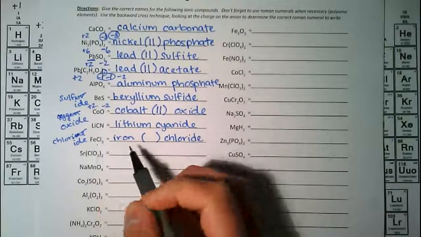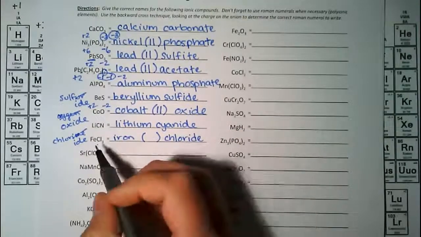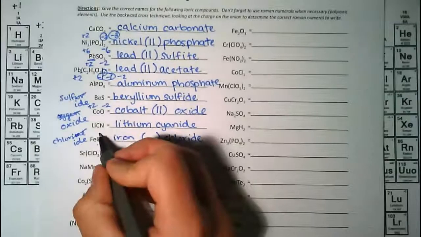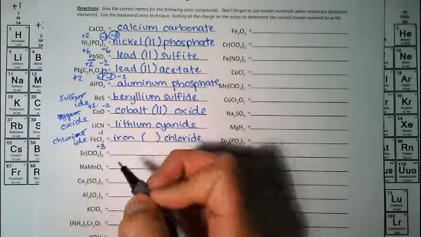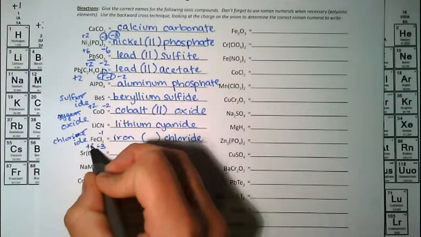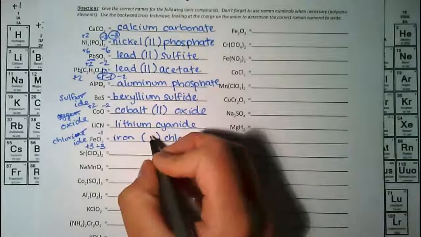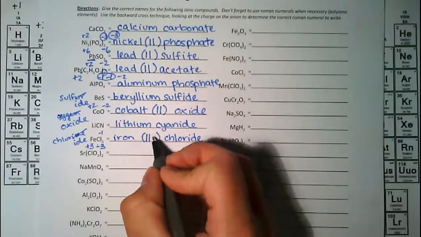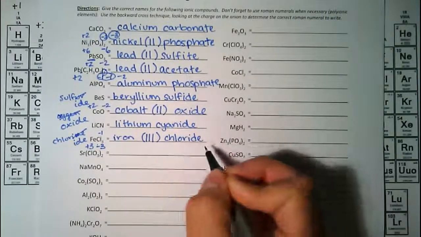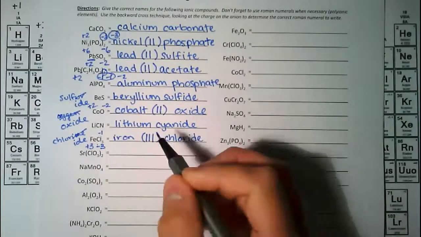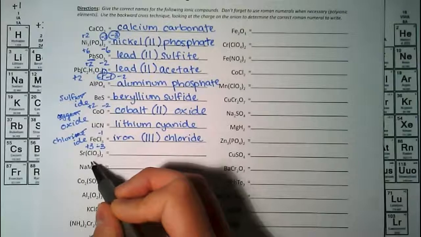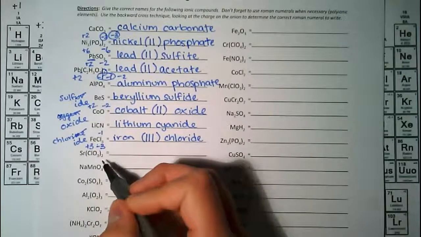Chloride. Next, I just have to figure out my charge. So I have 3 chlorines, each with a -1 charge. So I have a total of -3. And I need +3 to go on that iron to balance it out. So I'm going to put iron 3, III, iron 3 chloride. Iron 3 chloride.